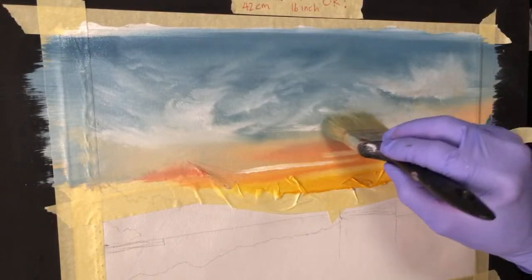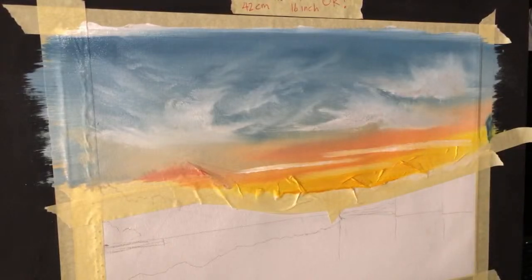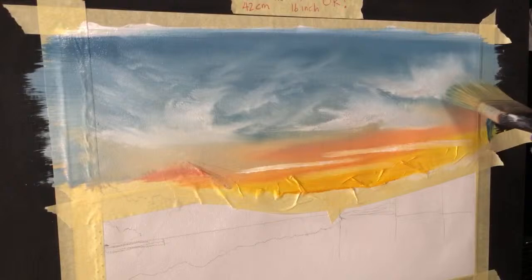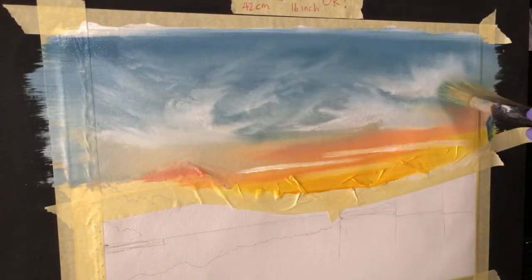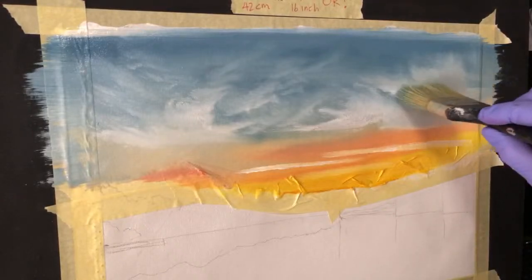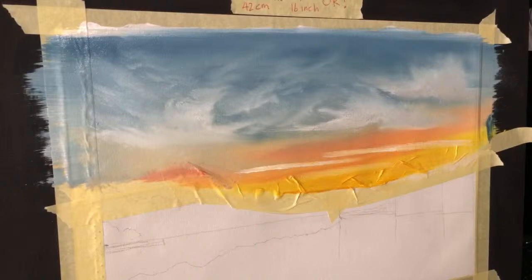I'll come back to the sky later, but that's pretty much our sky. Actually, I want it really, really dark here. I want that really dark there, right there. And blend that up. I'll look at that later as I'm doing the rest of the painting. So that's pretty much our sky. Lovely sky, thank you.